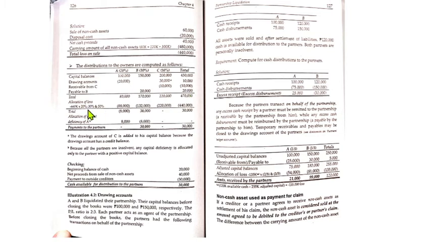Now let's allocate the loss of 440,000, multiply it with the profit and loss ratio na 20, 30, and 50%. So, yan po yung ating losses. After allocating the losses, the total for A is negative 8,000, for B, positive 38,000, and for C, 0. Okay, anong gagawin dito sa negative?